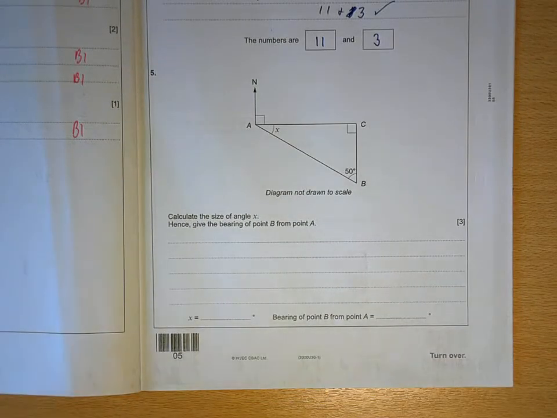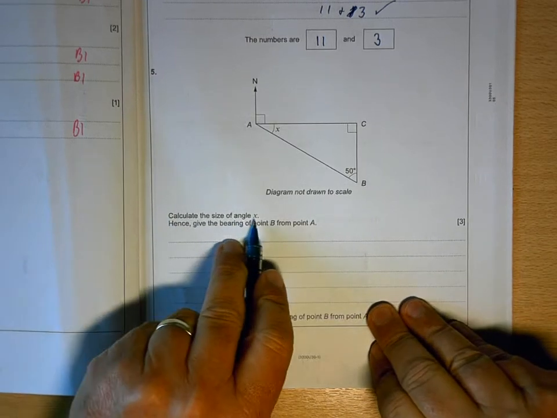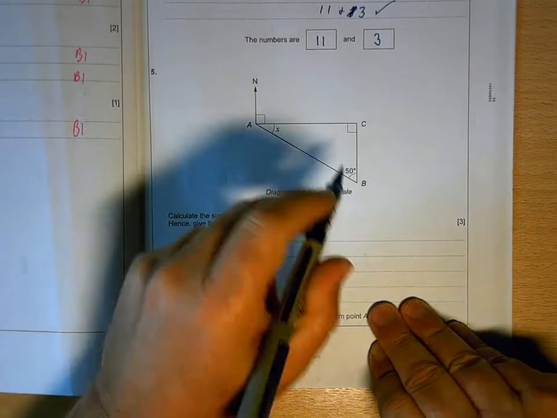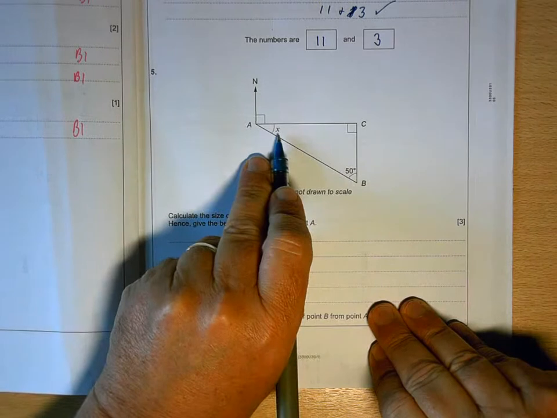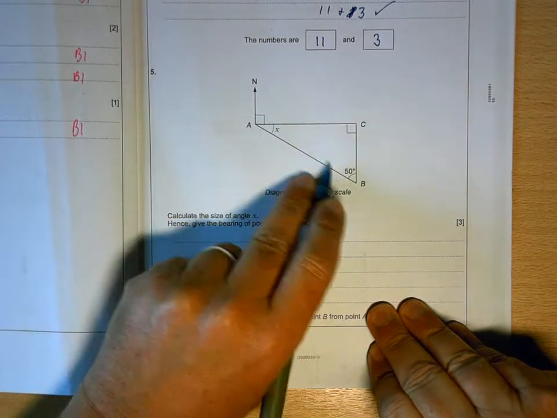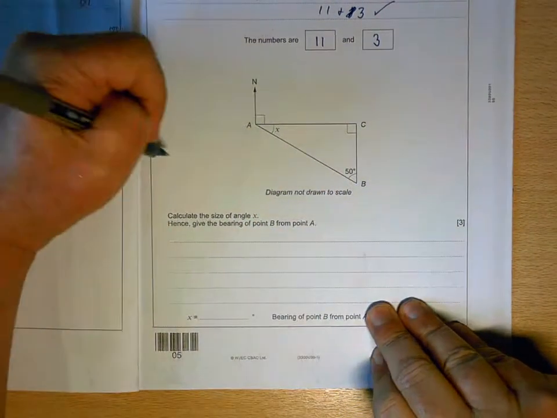Question 5, angle properties and bearings. So calculate the size of angle X. So we can see there that angle X is inside a triangle. Angles in the triangle, you need to know, add up to 180.